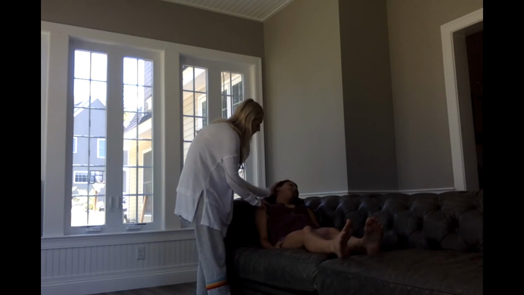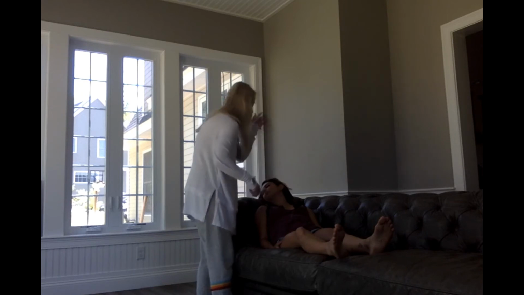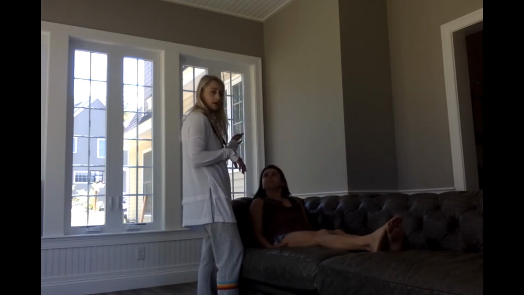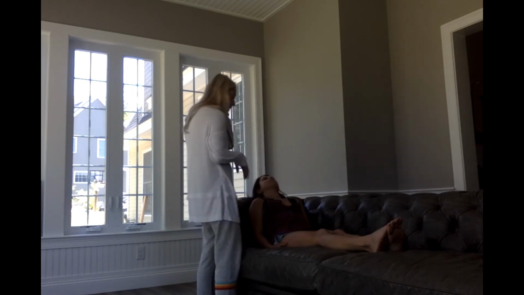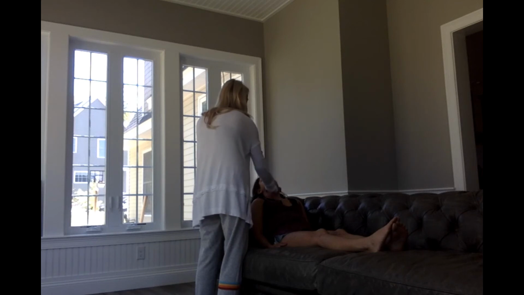Turn. We'll look at the carotid arteries. That's good as well. Okay, now we're going to palpate the carotid arteries. Okay, normal, steady, even rate.